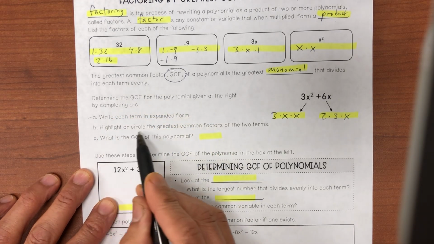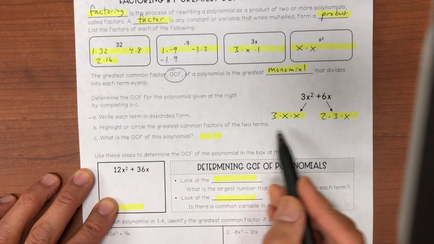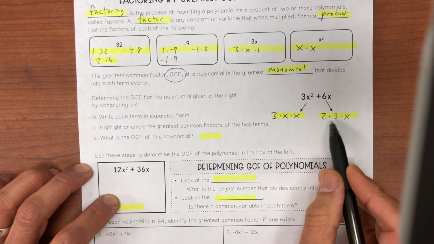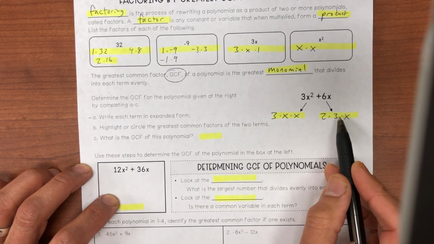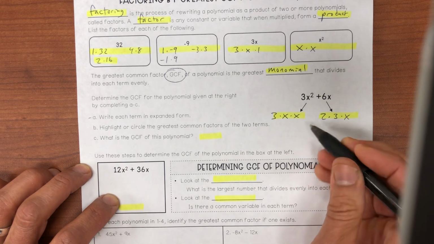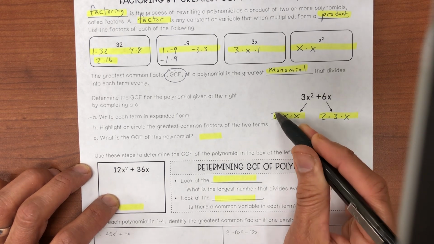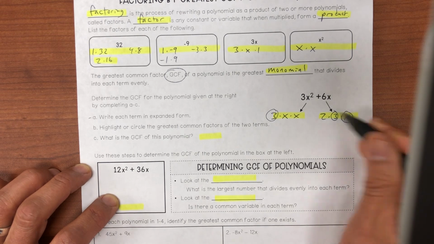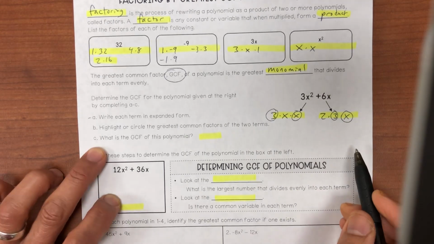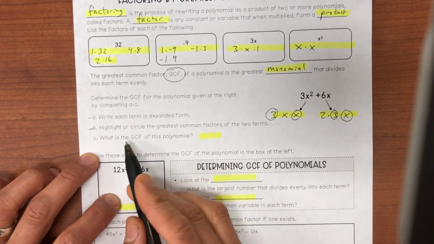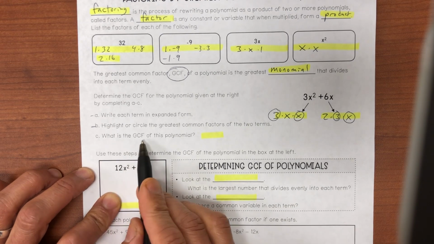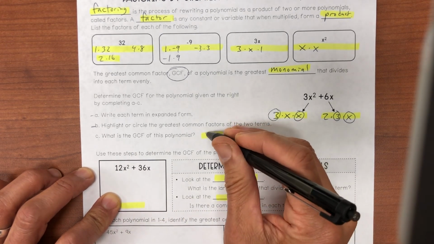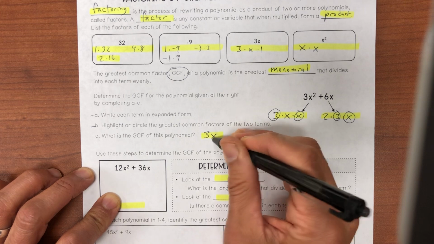And for B, highlight or circle the greatest common factors of the two terms. So what's the greatest factor of this one? It's which terms do they have in common, basically? They both have a 3 in common, right? And they both have an x in common. So we've done part B. What is the GCF of this polynomial? Well, if you answer 3x, then you're correct.